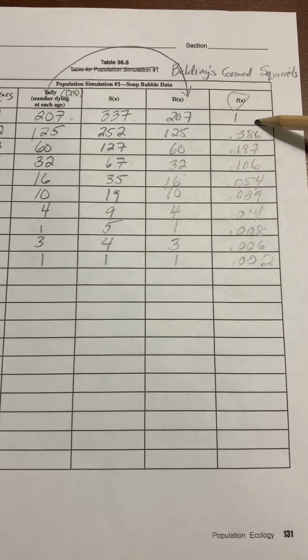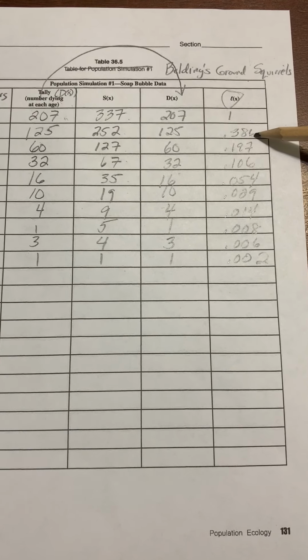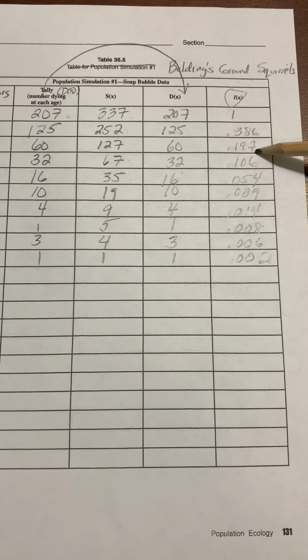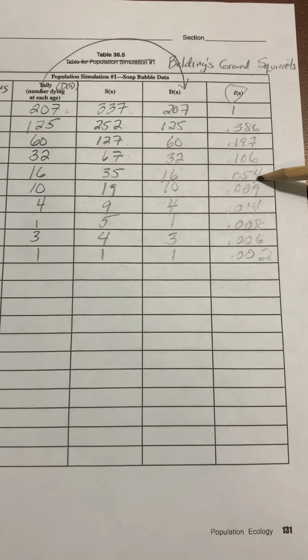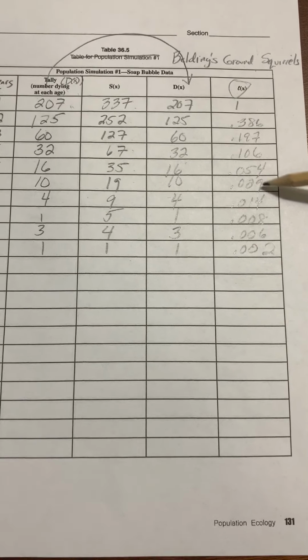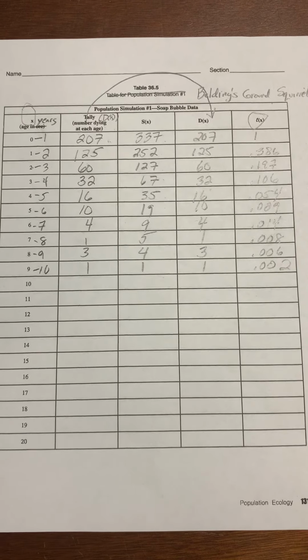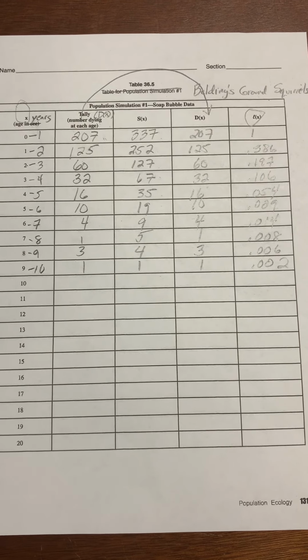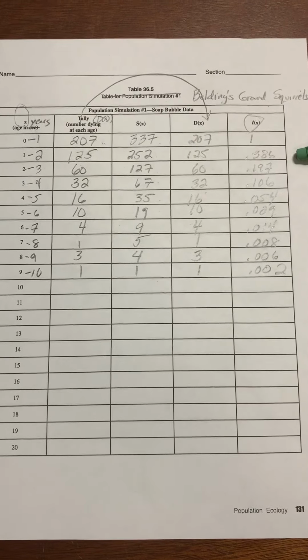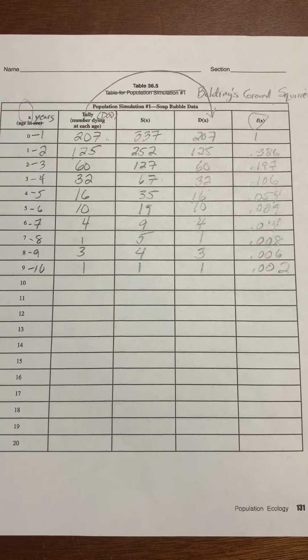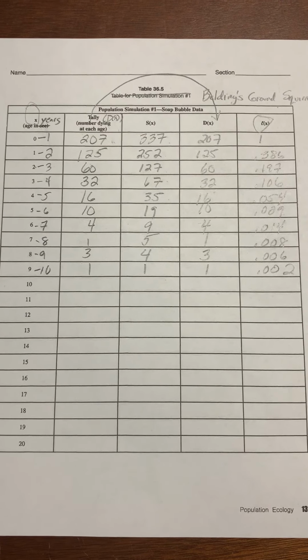So again, you can see 1, 0.386, 0.197, 0.106, 0.054, 0.029. If you want to stop the video right here, do a little pause so that you can copy this or make sure that what you did was correct, that would be great.